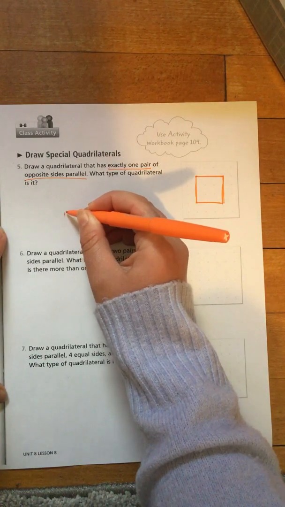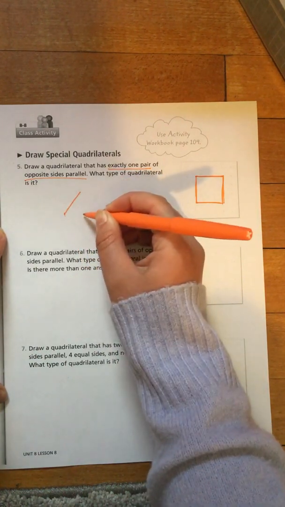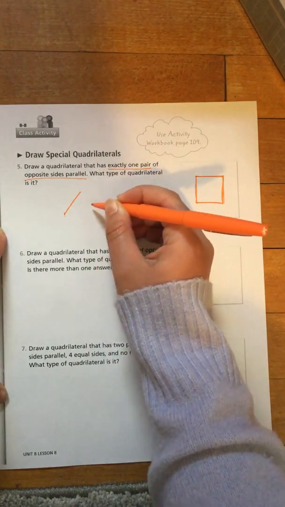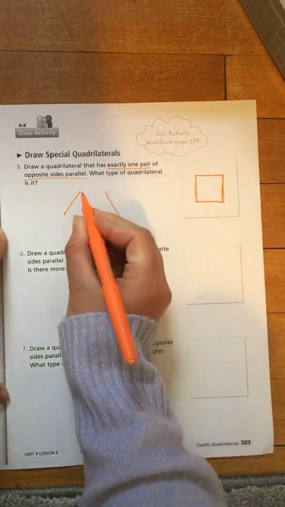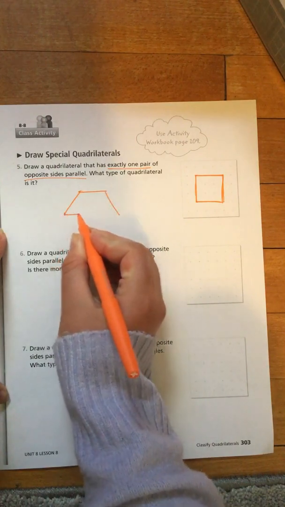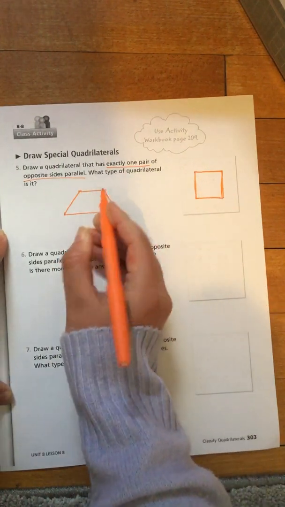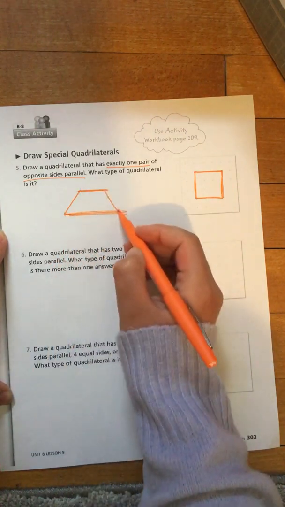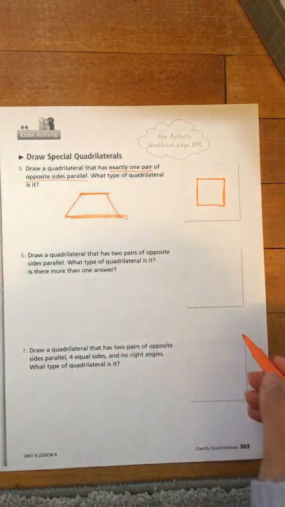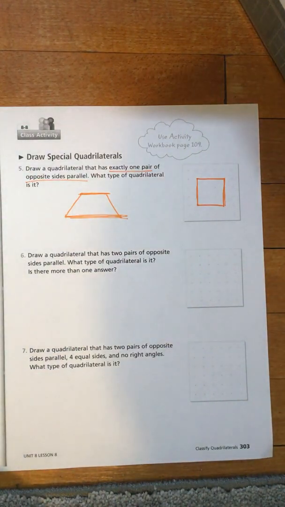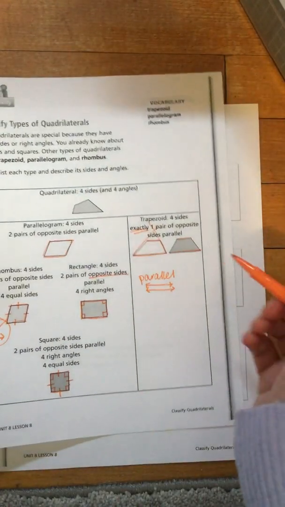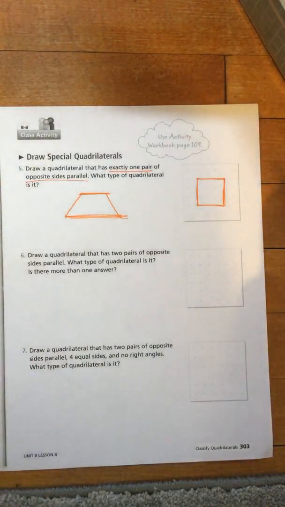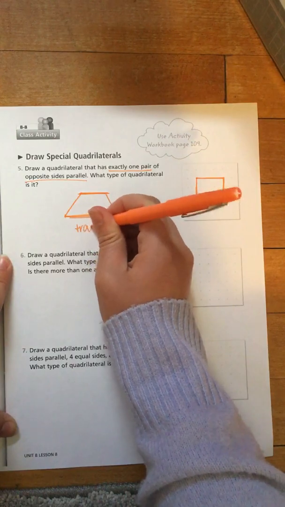Well, I'm going to start by drawing maybe, yeah, like that. This isn't perfect. But here's my pair of parallel sides. This one is parallel to this one, but these ones aren't. And then it asks what type of quadrilateral is it? Actually, it's a trapezoid, the one that we just talked about here. It has one pair of parallel sides. So that is a trapezoid.